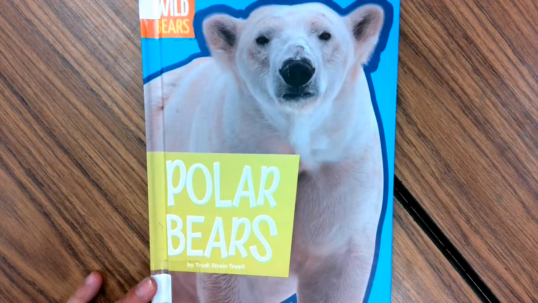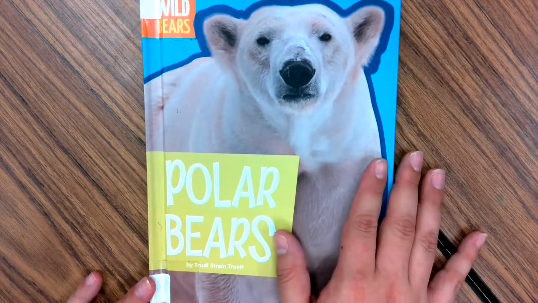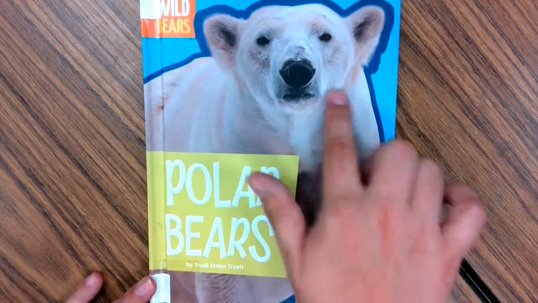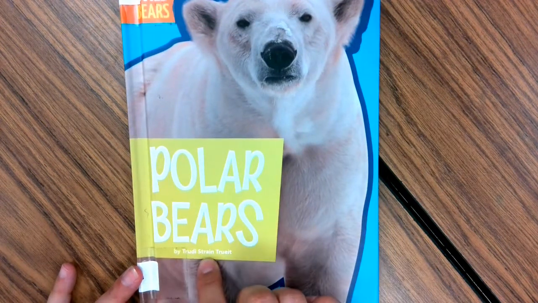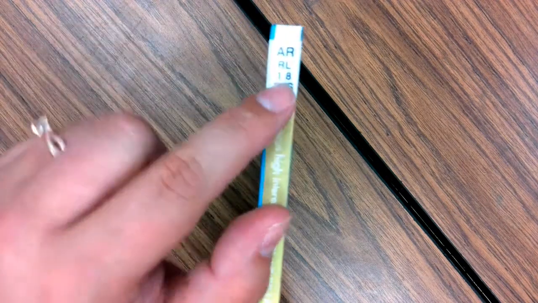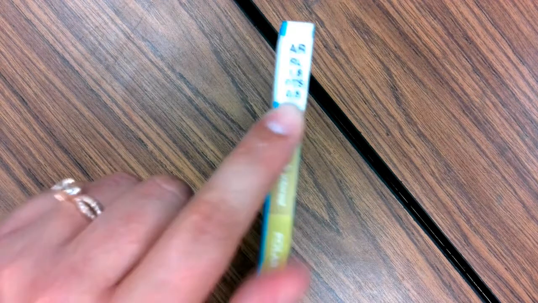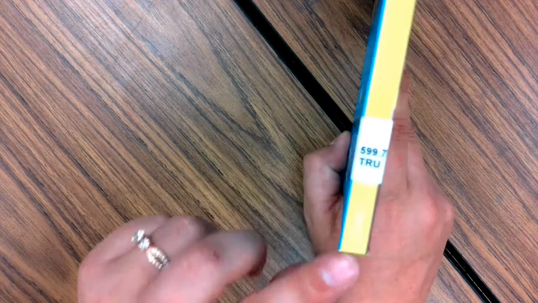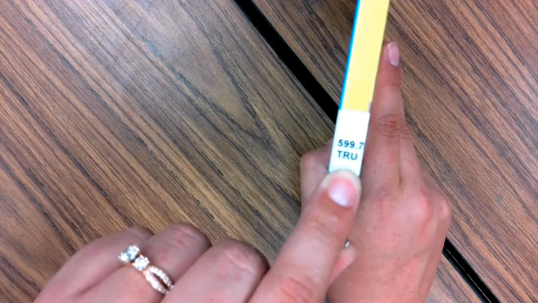So the very first thing we are going to focus on is our cover here. Our cover has a photograph of a polar bear, our title, Polar Bears, and then the author, Trudy Strain Druitt. If you look at the spine of the book, it's a little bit hard to see, but it tells you the reading level and the amount of AR points. And then it also shows where you would find it in the library and where you would go to shelf it when you're done.